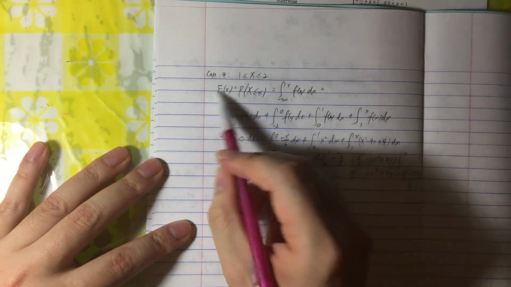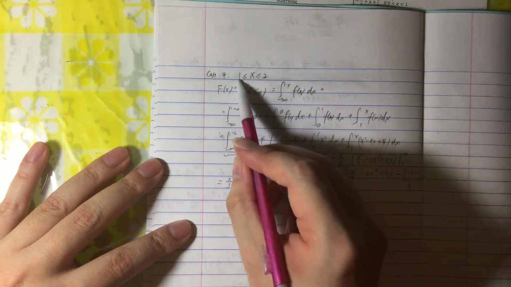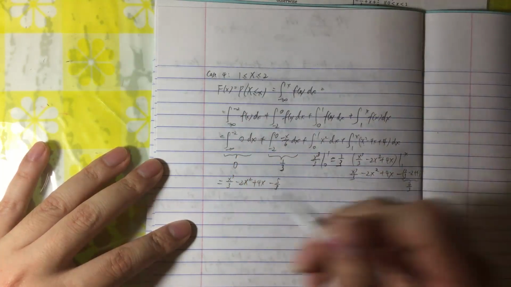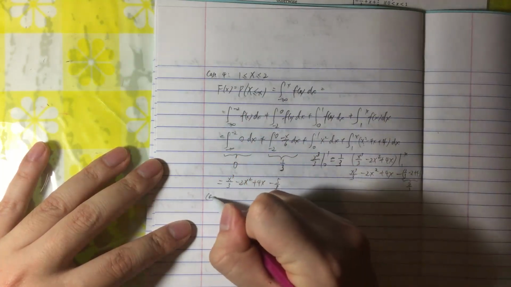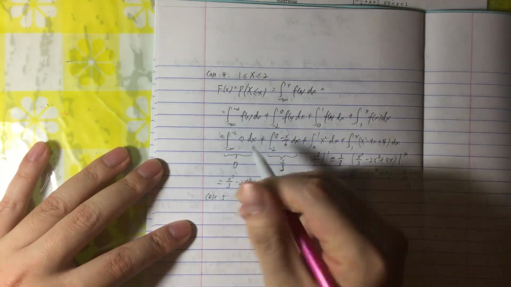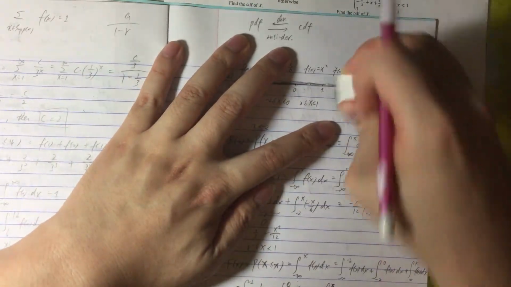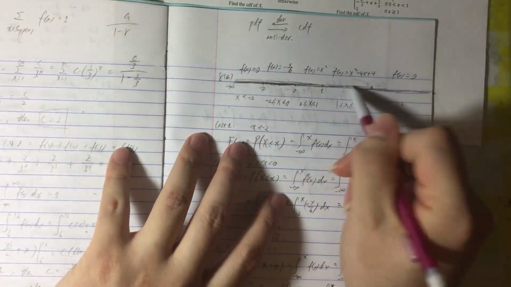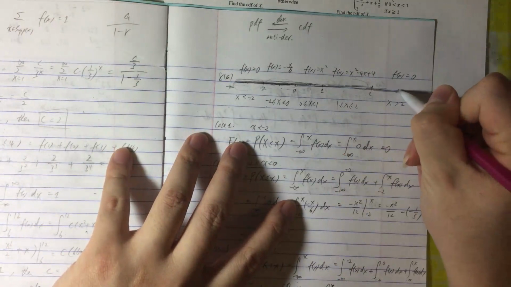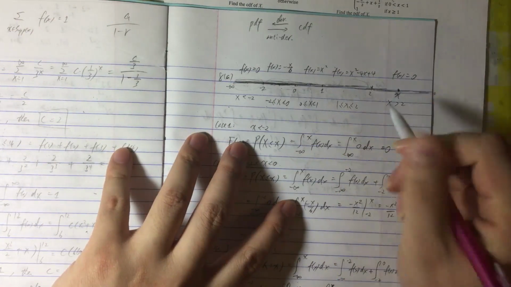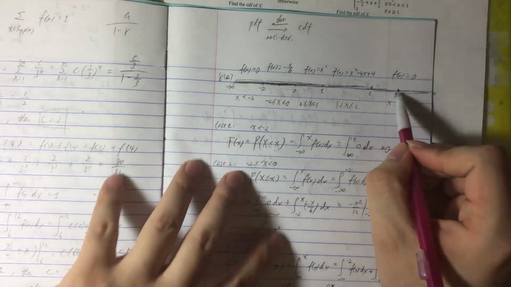That's the CDF. That's F of x if x is between 1 and 2. Case 5: if x is greater than 2.